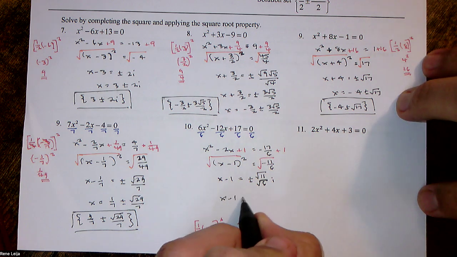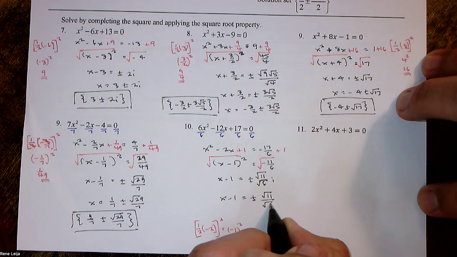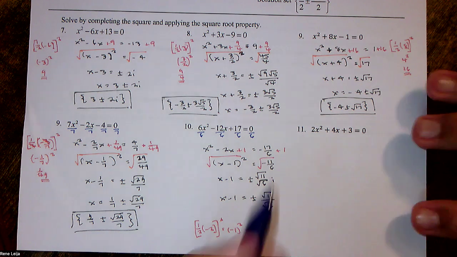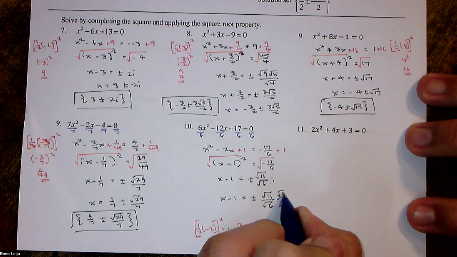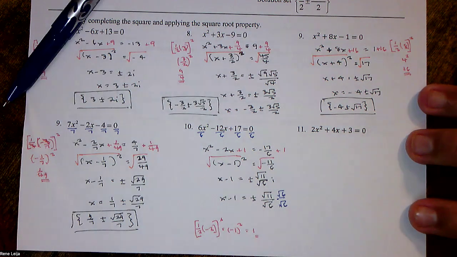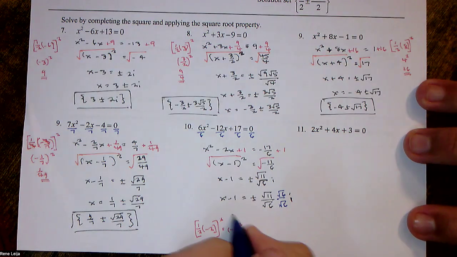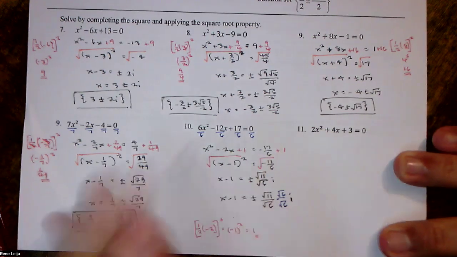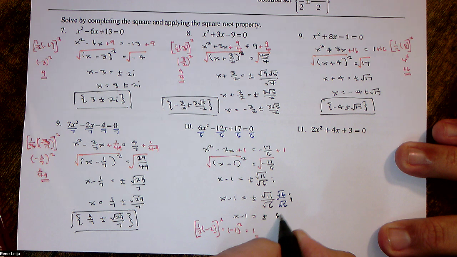And the way that we're going to do this is I have to multiply the top and bottom by the denominator. Okay, so I'm going to multiply the top and the bottom by the square root of 6 because I need to make the radical go away. We're not allowed to have radicals in the denominator. And then here's the i. Okay, so now we get x minus 1 equals plus or minus. This is going to give us the square root of 66 over 6i.